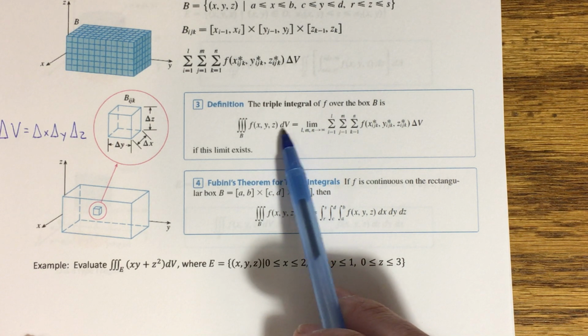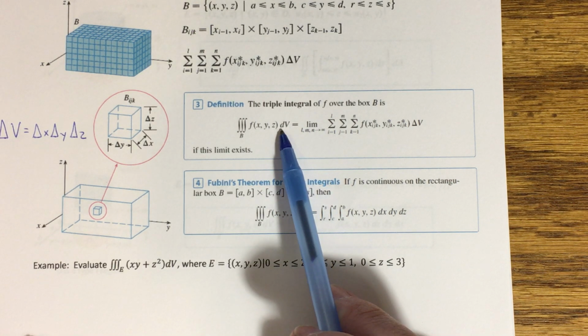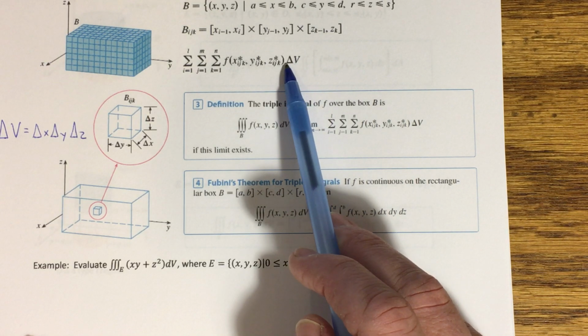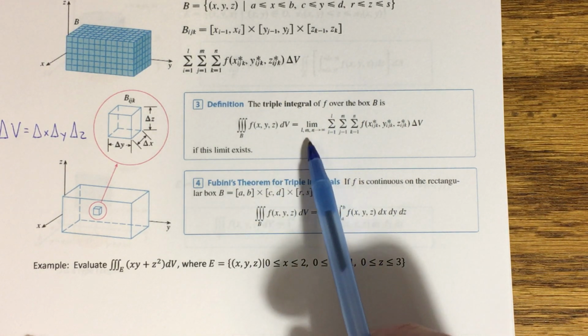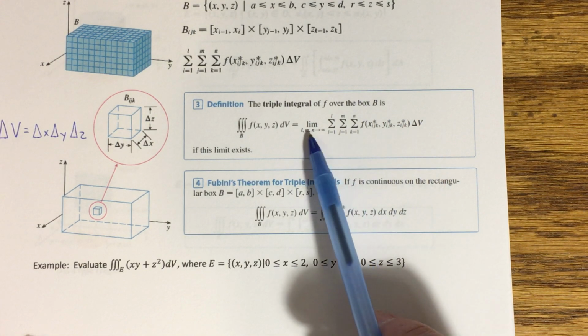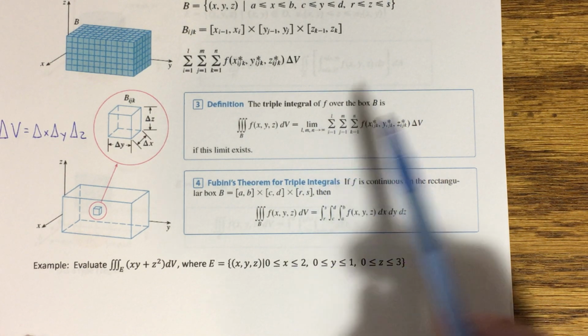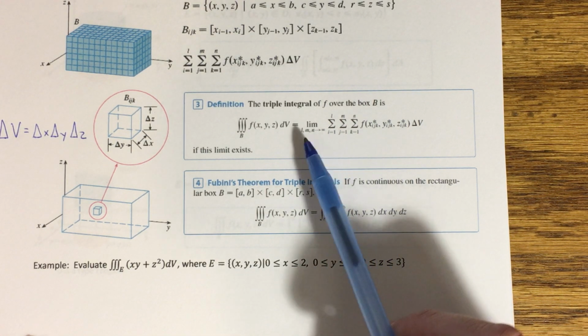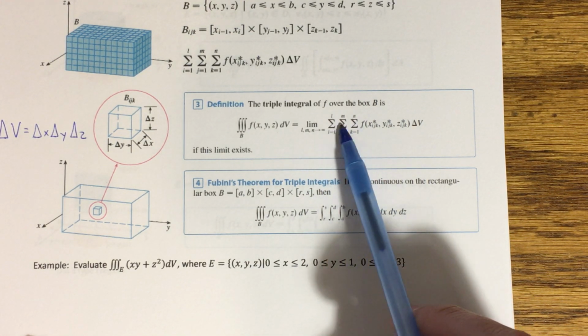Notice we're using a dV here instead of a dA. dA was because we were looking at a region that had area, but now we're looking at a solid that has volume. V is for volume, and you can see that the delta V is becoming that dV there. It's equal to the limit of the triple sum of this function as l, m, and n all go to infinity.